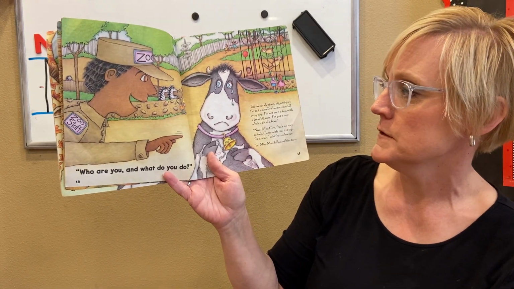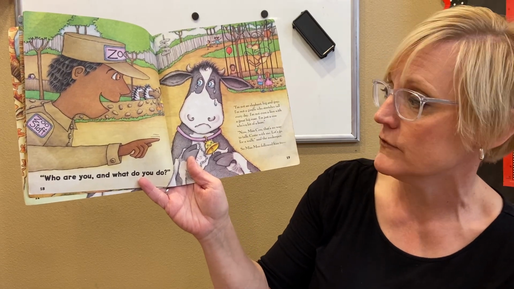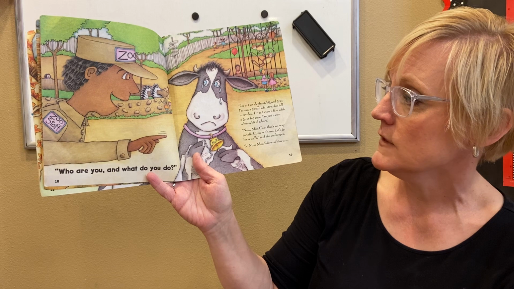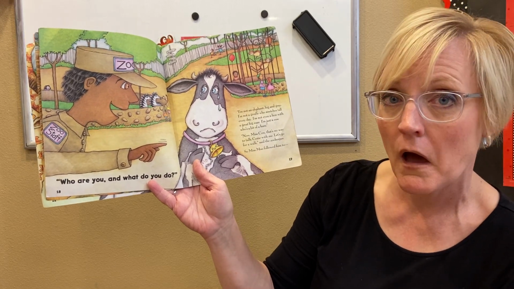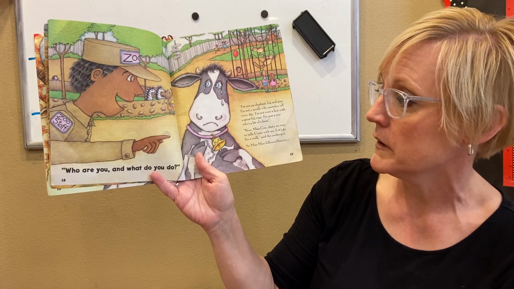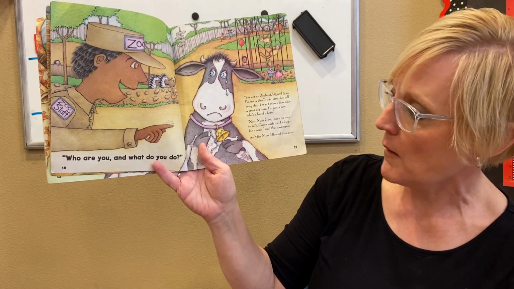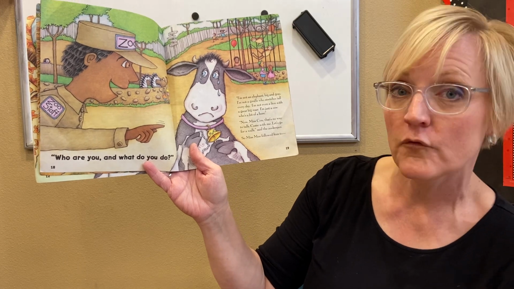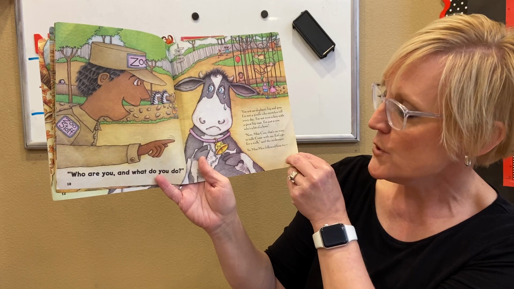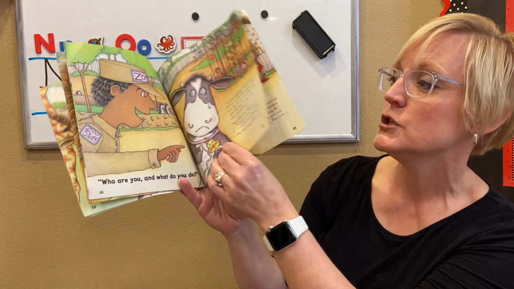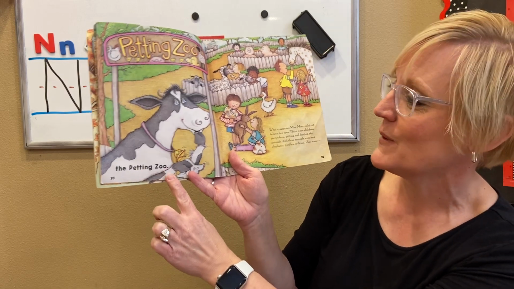"I'm not an elephant big and gray. I'm not a giraffe who stretches tall every day. I'm not even a lion with a great big roar. I'm just a cow who's a bit of a bore." "Now, Miss Cow, that's no way to talk. Come with me, let's go for a walk," said the zookeeper. So Miss Moo followed him to the petting zoo.